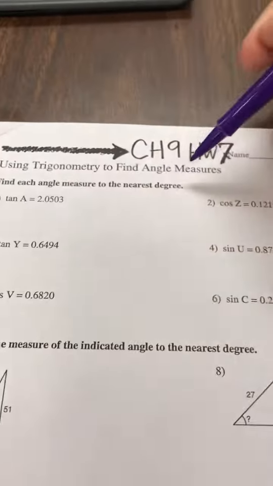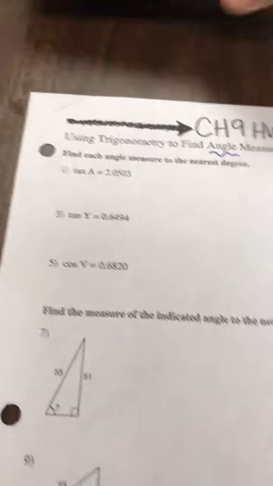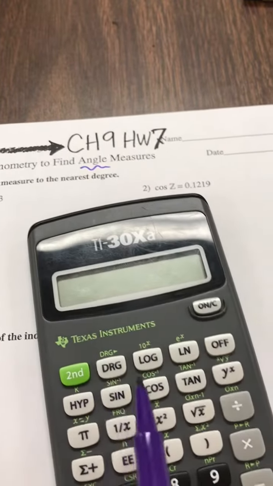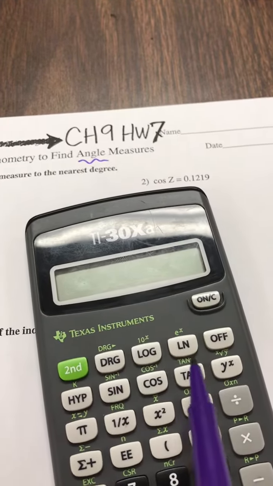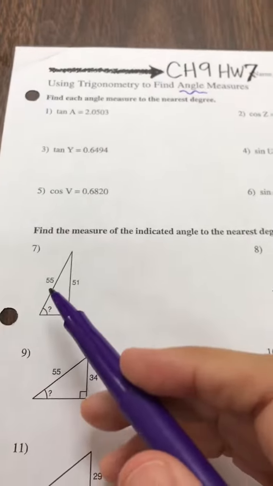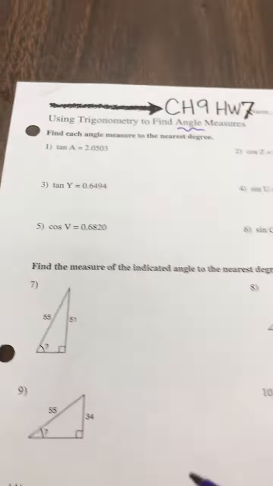We're going to use the trig ratios to find the angle measures. And remember, this is the button where we find the angle measures because it's the inverse, working backwards. Okay, so I'm actually going to skip these because these are not really like the class. And then we'll go back to these. I'll be able to relate those questions to those.